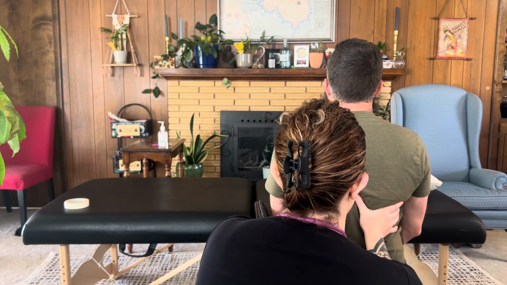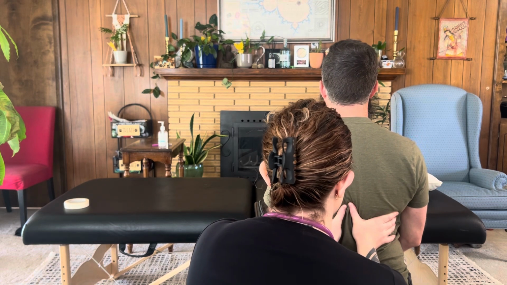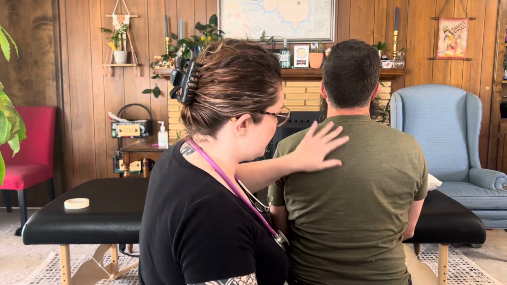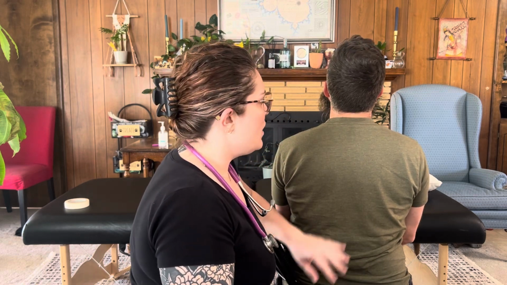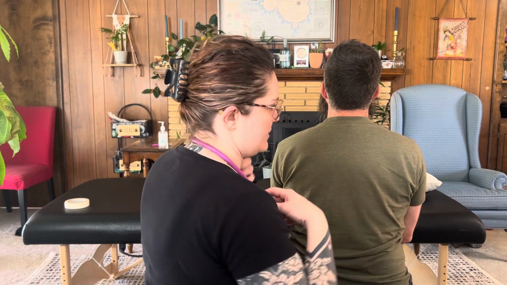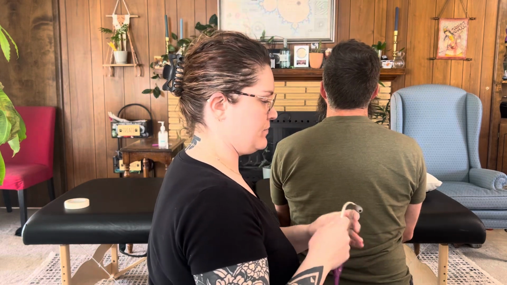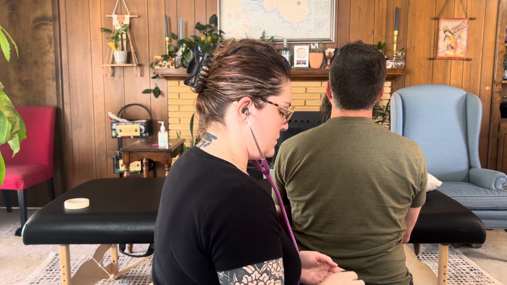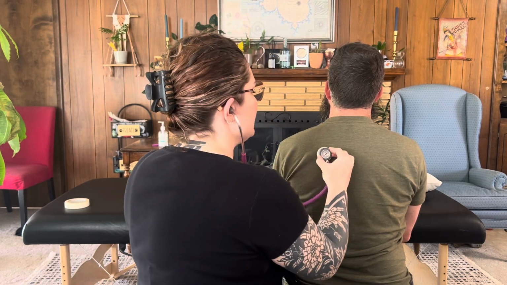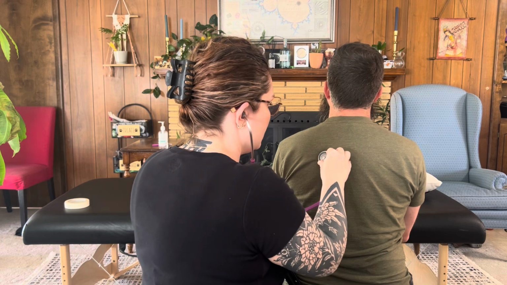Okay, sounds great. Then we'll assess for thoracic expansion. Okay, take a deep breath. Great, that's symmetrical and within normal limits. So as I have you back here, I'm going to auscultate your lungs. We'll auscultate the back, side, and then front. Each time I touch you with the stethoscope, take a deep breath.